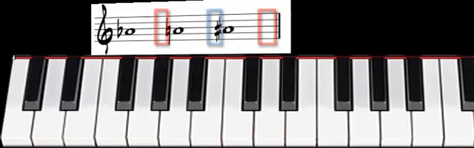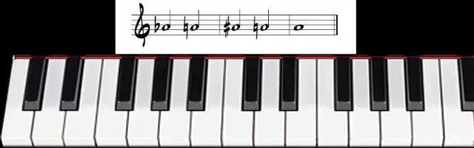Check out this little piece of music. I'll be starting on an A flat, going up to A natural, up to A sharp, back down to A natural, and in the third measure I'm using A natural. Notice I do not need the natural symbol on the last measure.